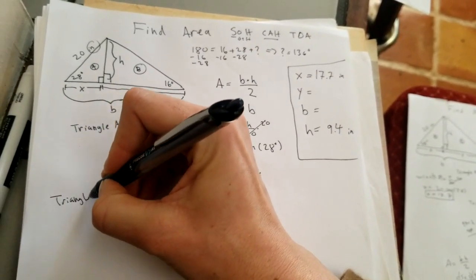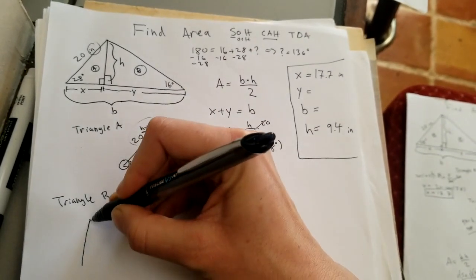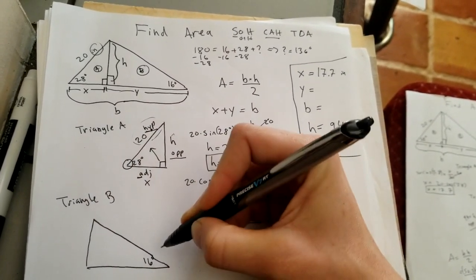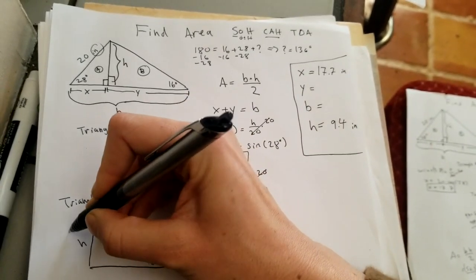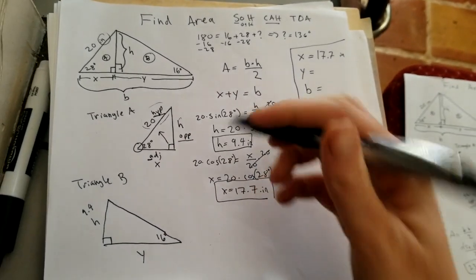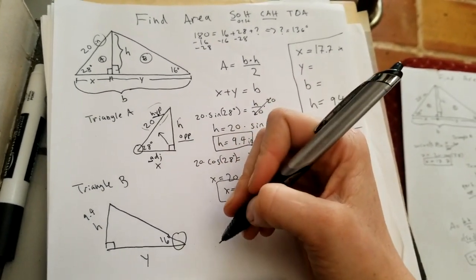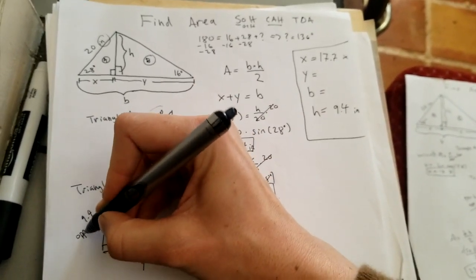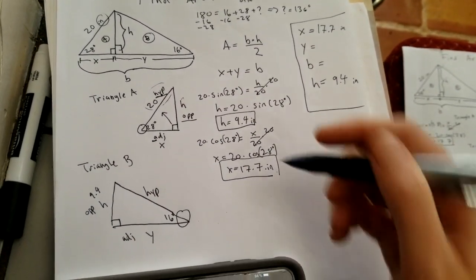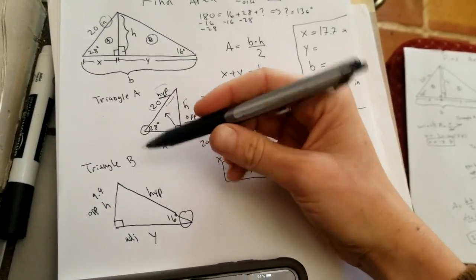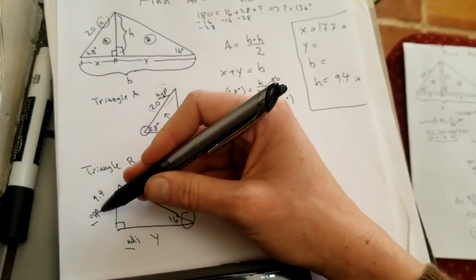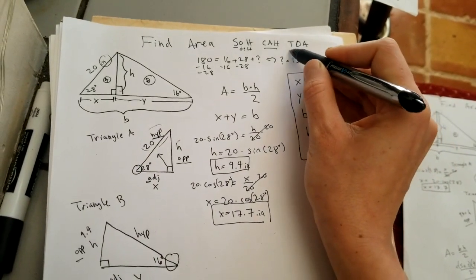So triangle B, I'm going to redraw as well. So this is 16. This is h, which we know is 9.4. And this is y. So I'm going to circle my angle, just like always, label my opposite side, my hypotenuse, and my adjacent side. Now I already know what h is, and I'm trying to solve for y now. So that's my adjacent side. The other one I happen to know is my opposite side, so that's A and O. So I'm going to be up here using TOA.